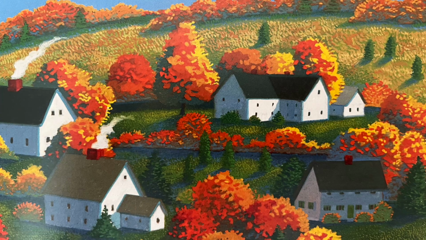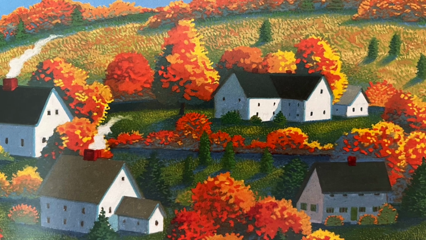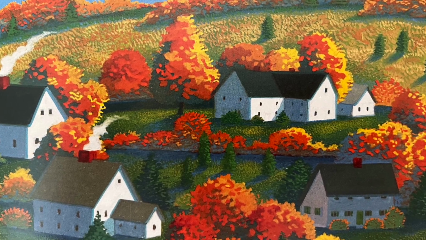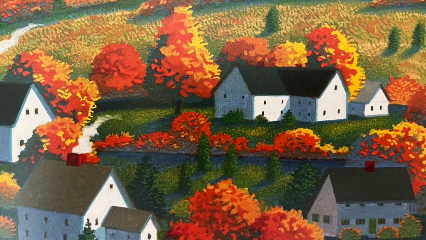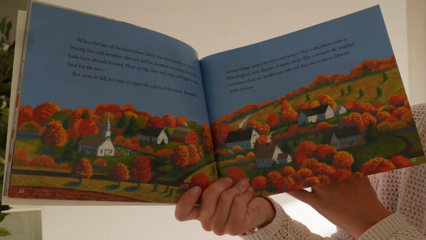However, in some places, such as New England, they have displays of many colours, and that's because the conditions are normally just right, and they have so many different kinds of trees. So that's a place in America.